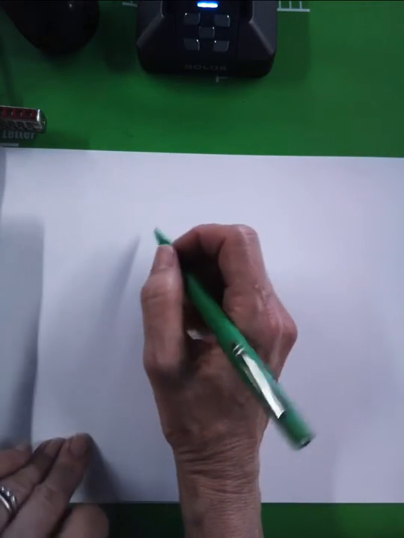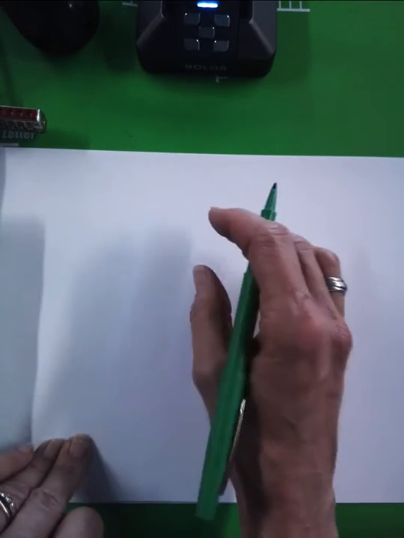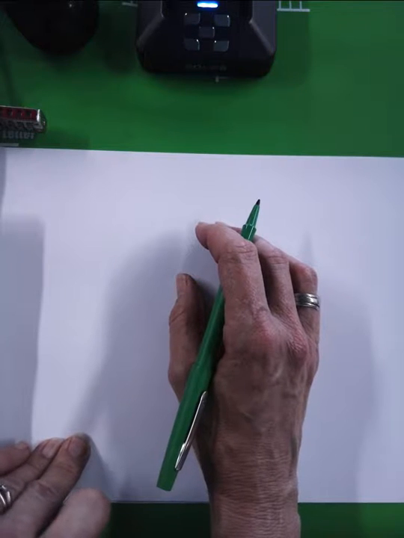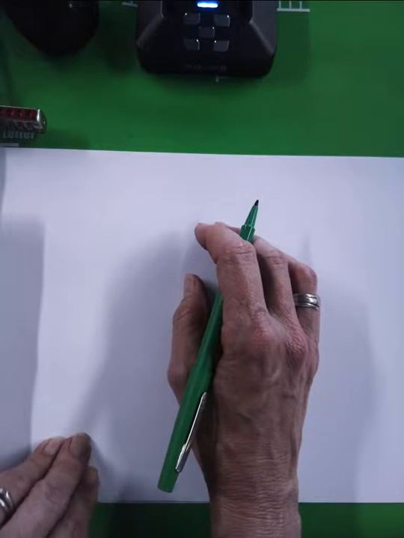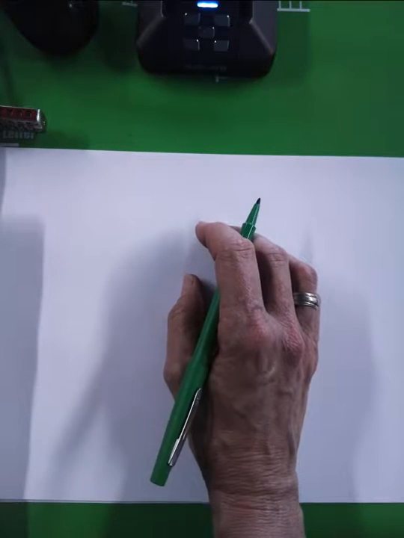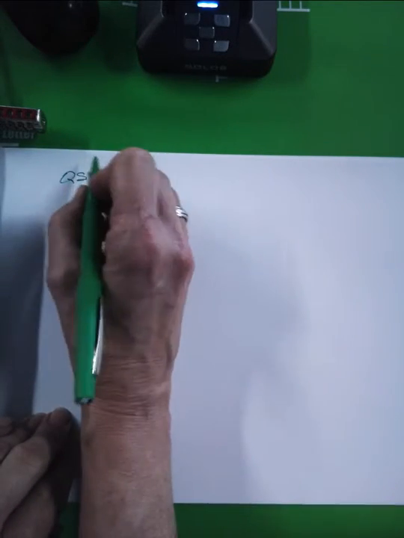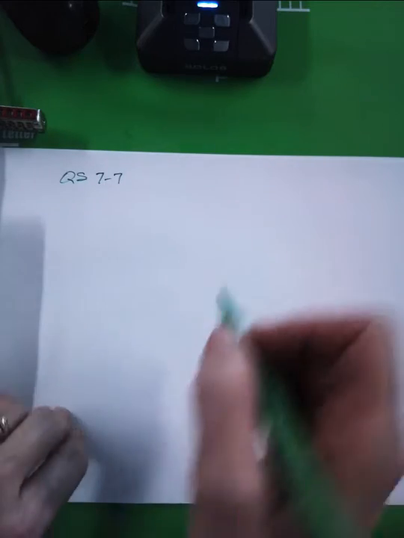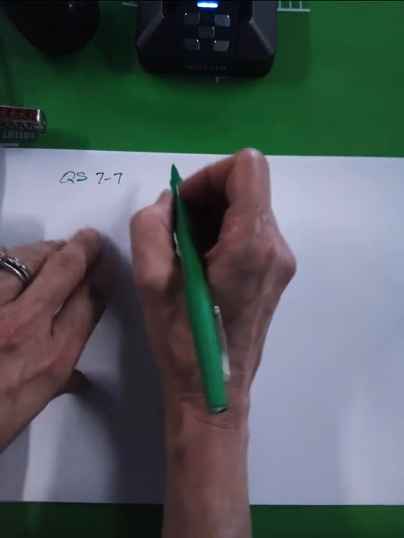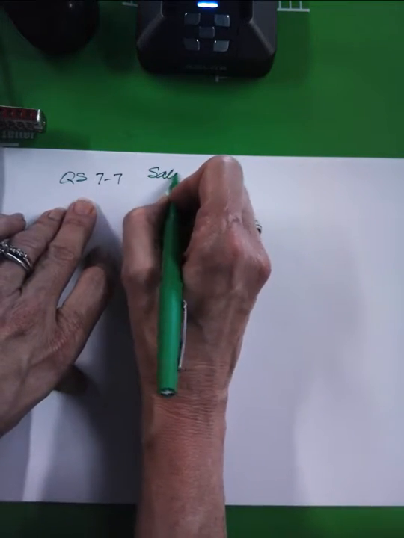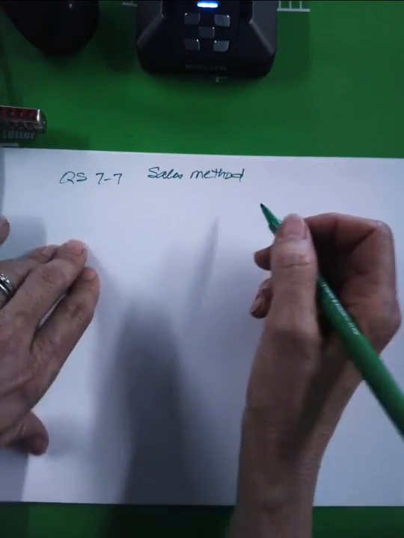Hi class, we are still working on how to record bad debt expense and find a correct amount for the allowance account. I am working from the Wild Accounting textbook. I am on page 333 and we're going to take a look at Quick Study 7-7. What is different about Quick Study 7-7 is that it uses the sales method to calculate bad debt expense and the allowance.